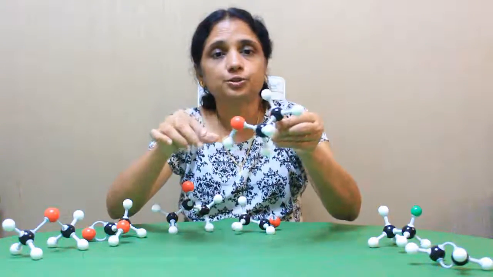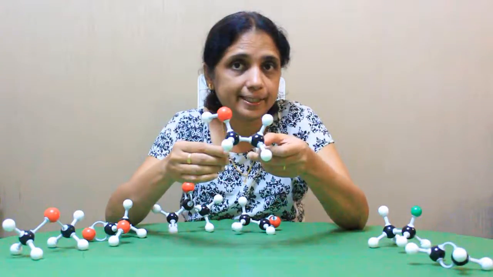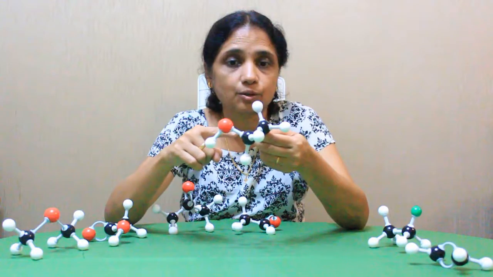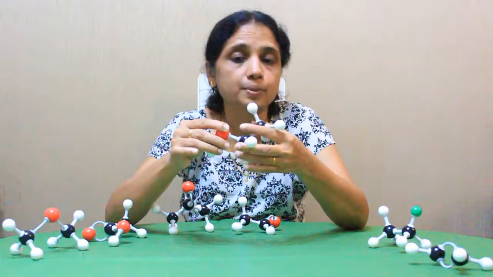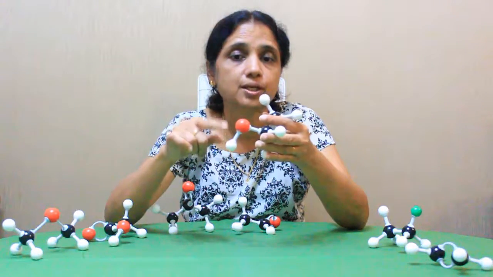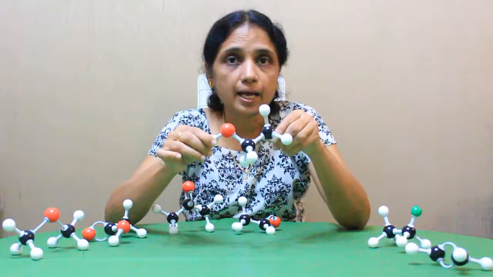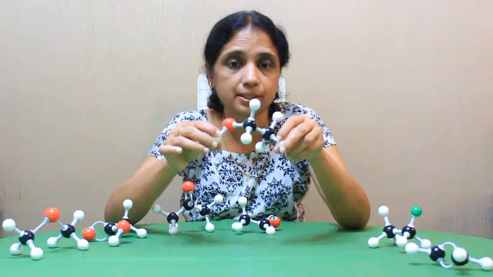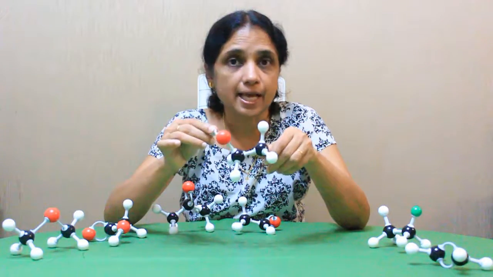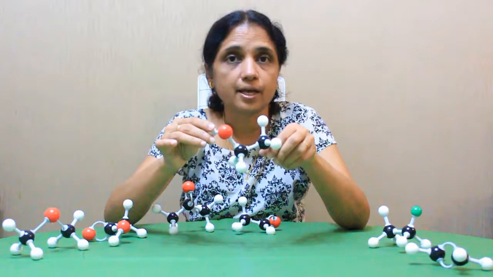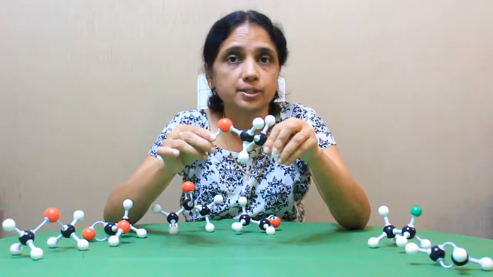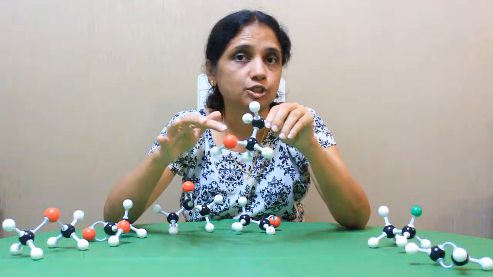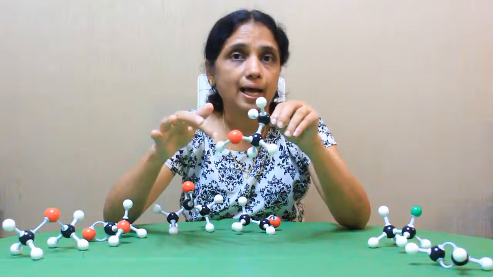The next functional group that we come across is the alcohols. The characteristic property of the alcohol is the alkyl group attached to an OH. So here you have the first member of the alcohol family, or alcohol homologous series, and it is ethanol. CnH2n+1OH is the general formula of alcohols, and the OH is the functional group that we'll find in the alcohol family.